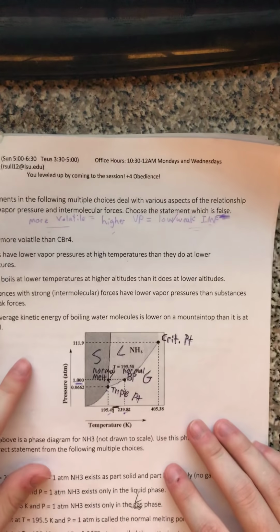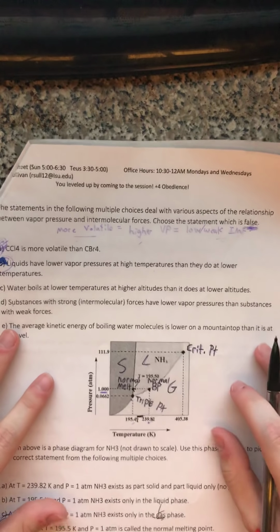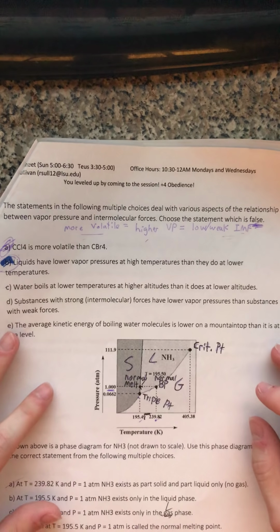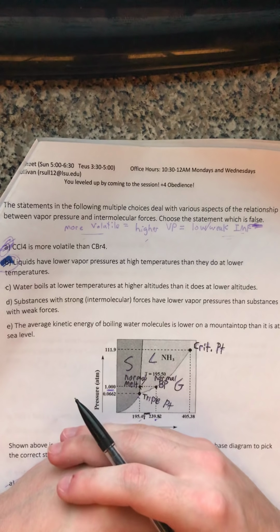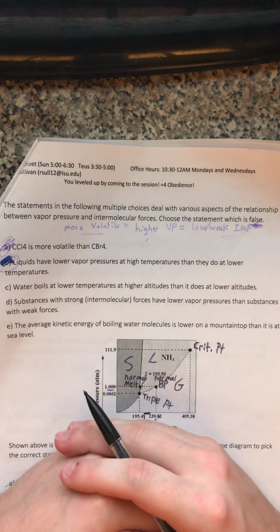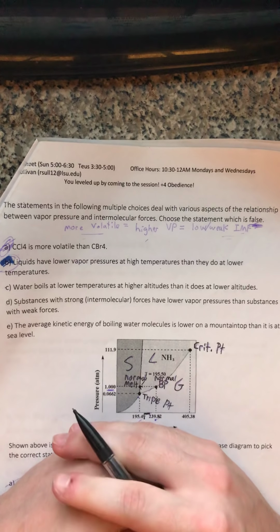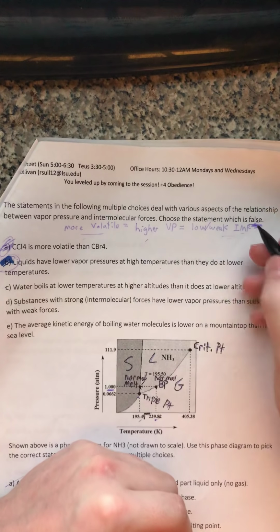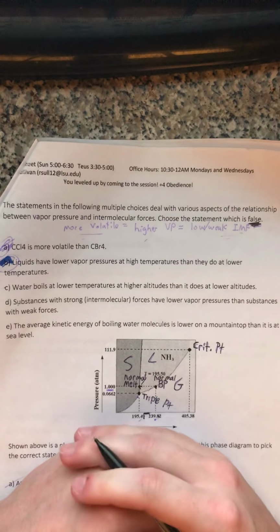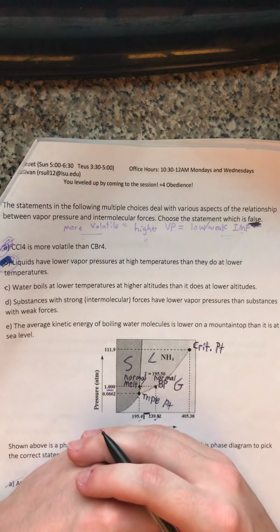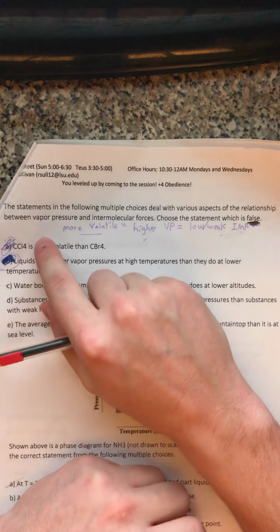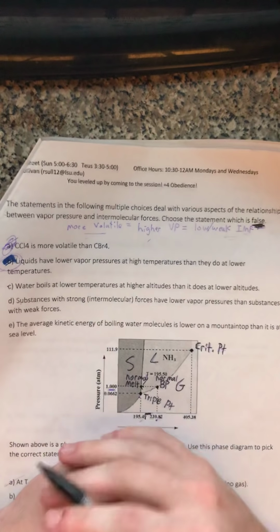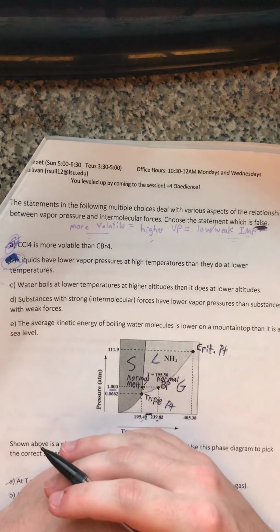So next is this question, this awful question. It says they want you to choose the statement from the following multiple choices that deal with aspects of vapor pressure and intermolecular forces that is false. So they want you to find the false statement. Sometimes they'll ask you to find the true statement, so, you know, just be aware. So they're showing me mostly true things here, and I'm looking for the one that's false. Sometimes it's the other way.